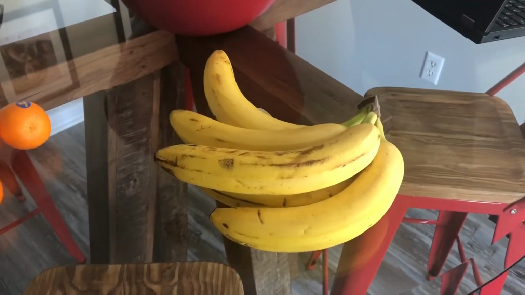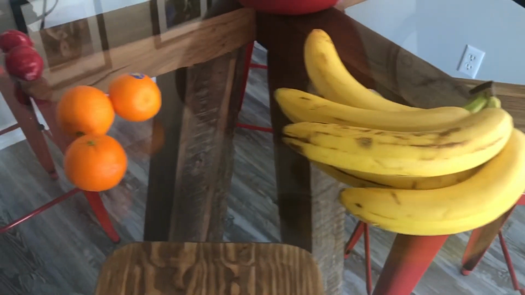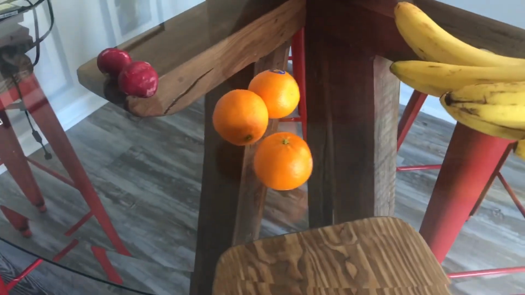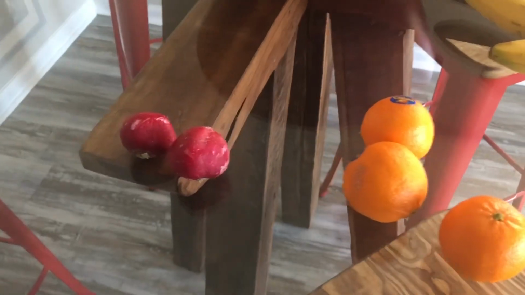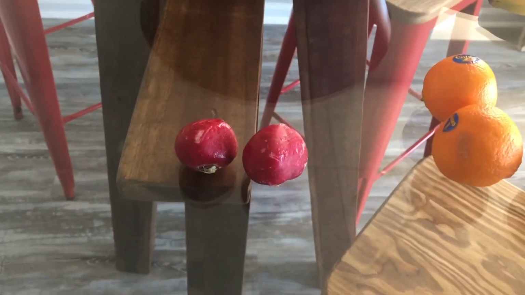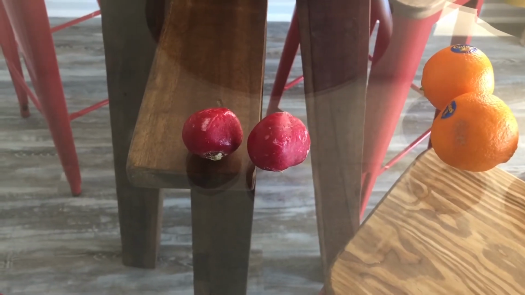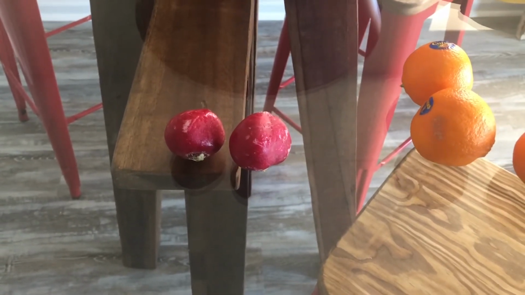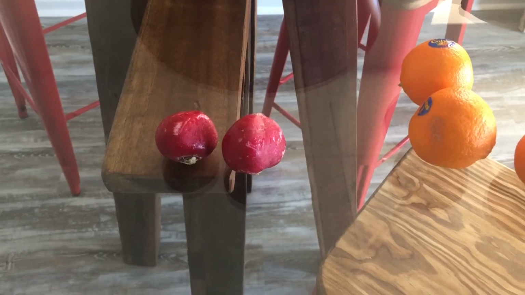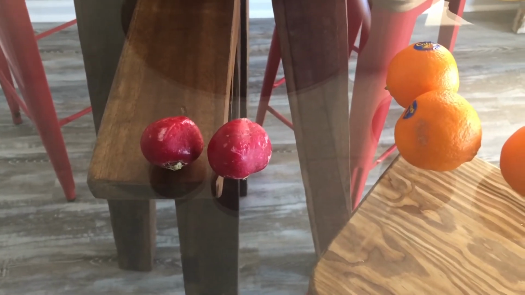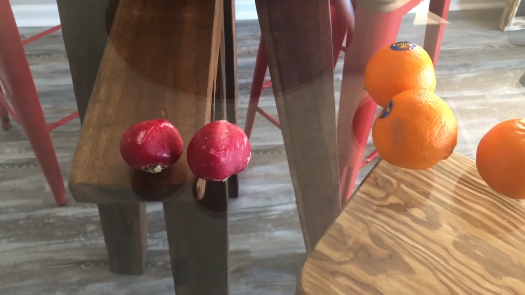I can see that those bananas are yellow, and that these tangerines are orange, and that these radishes are red. And do you know that those colors are totally related to light waves? But that is going to be our next lesson, so I'm not going to jump ahead.